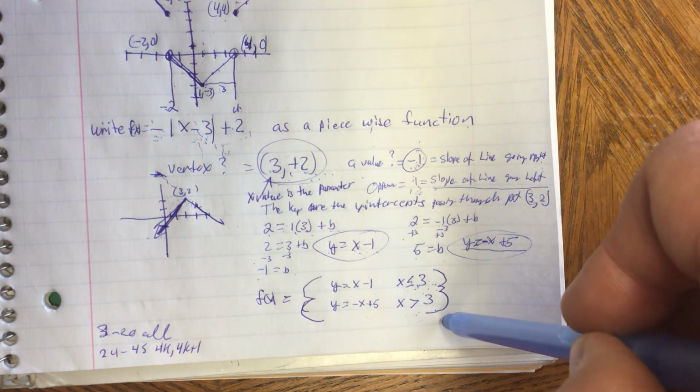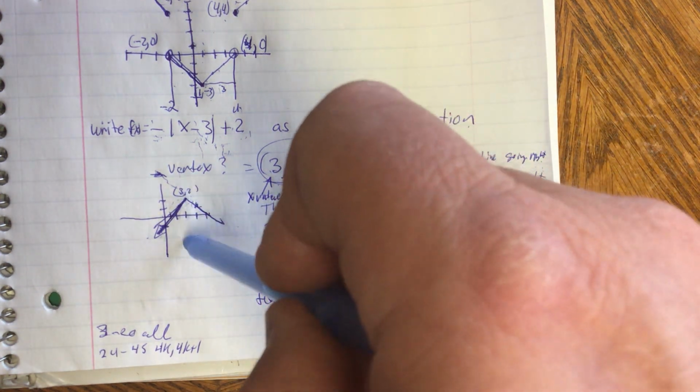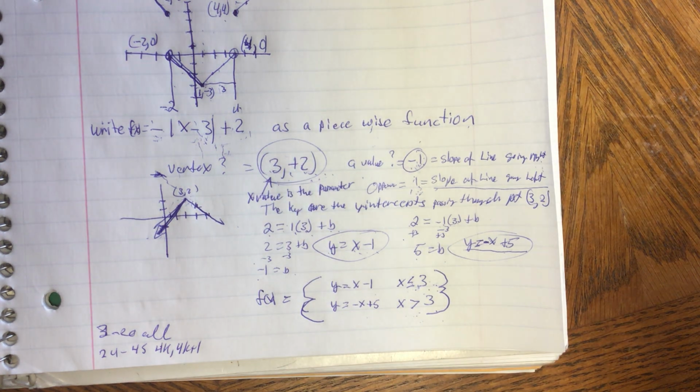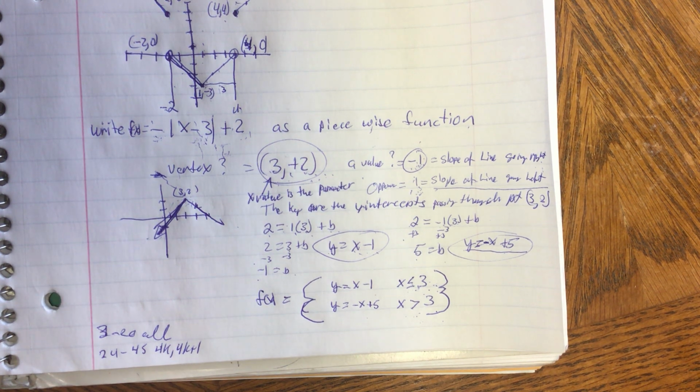So that's how I got the 3. That's the vertex of the absolute value. Okay. If you need to watch this again, you can. It's just piecewise functions, Tom Hansen on YouTube.